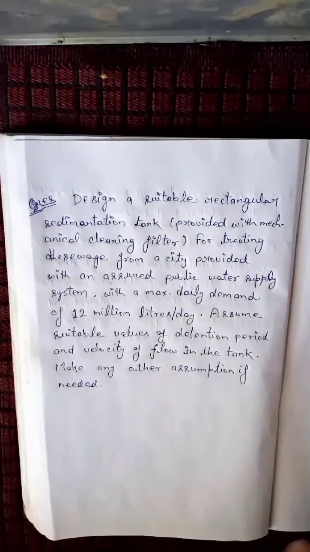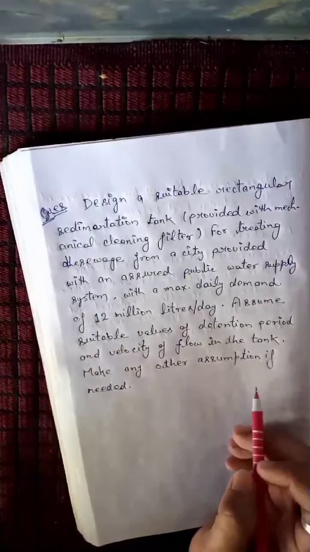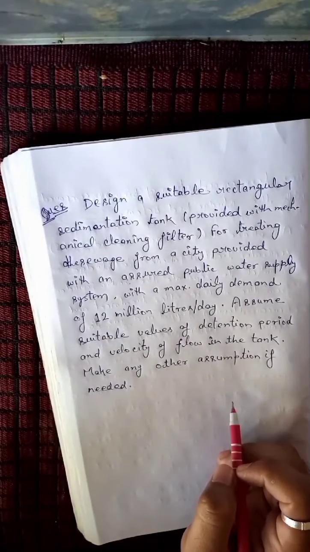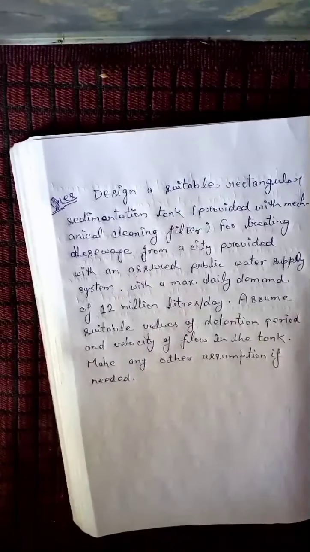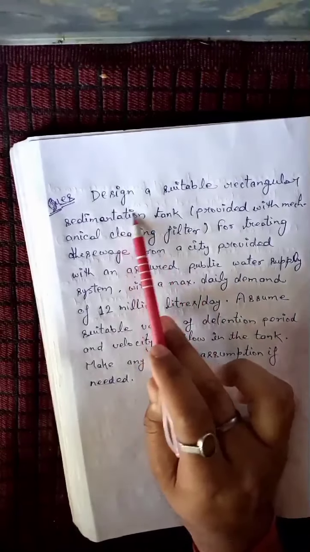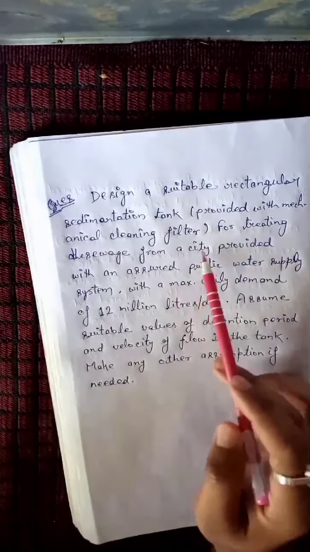Today we discuss the design of a sedimentation tank for primary treatment. Let's consider a numerical question to design a rectangular tank for the primary sewage treatment. Here the question is: design a suitable rectangular tank provided with mechanical cleaning filters.